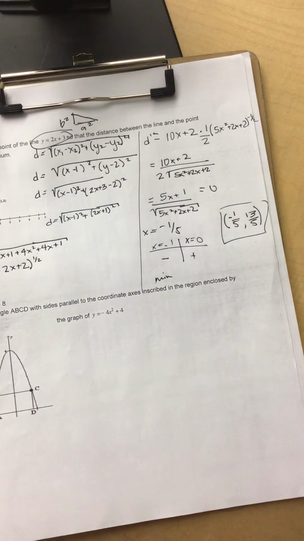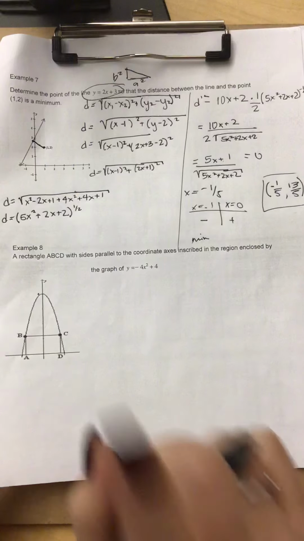And that does it for today. We'll do this one on block.